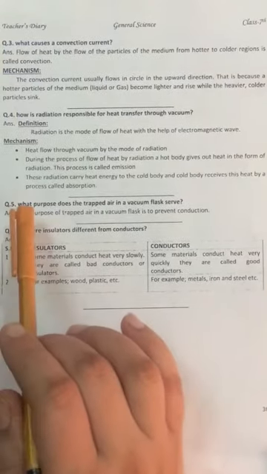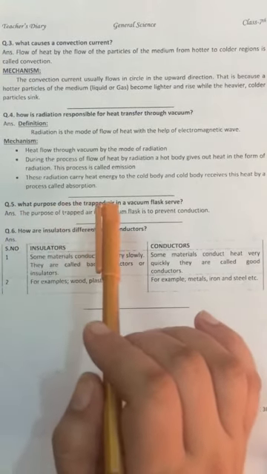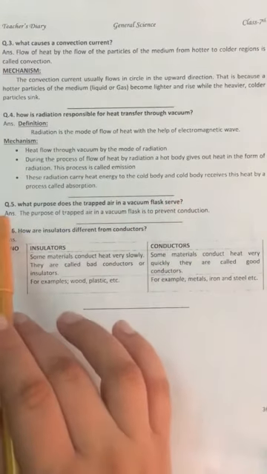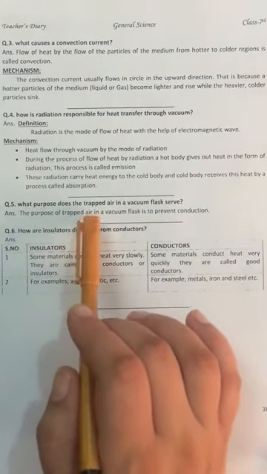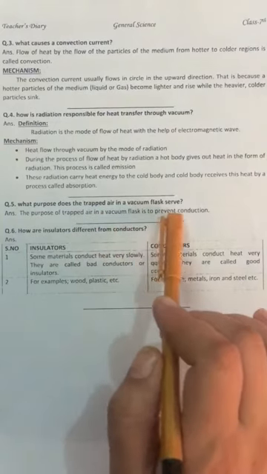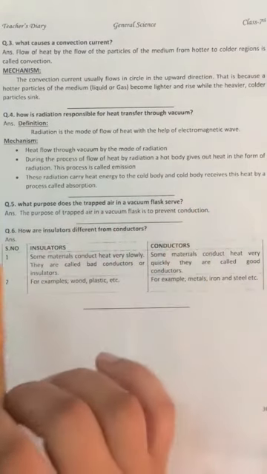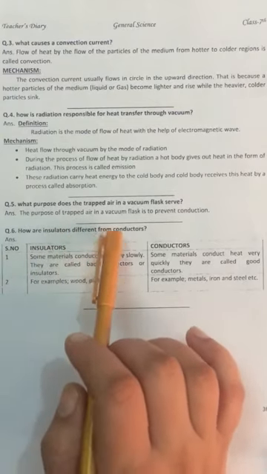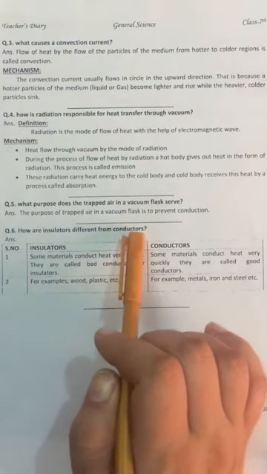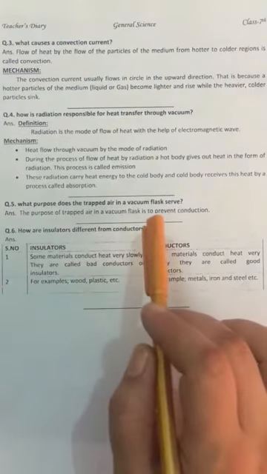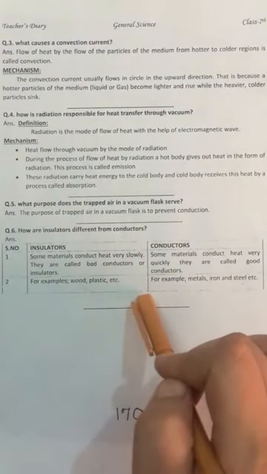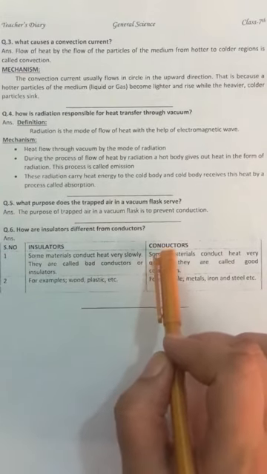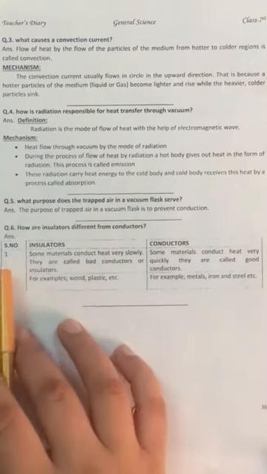Question number 5. What purpose does the trapped air in a vacuum flask serve? Answer. The purpose of trapped air in a vacuum flask is to prevent conduction. Question number 6. How are insulators different from conductors? Now here you have to draw a straight line in the center. On one side give the heading of insulators and on the other side give the heading of conductors.